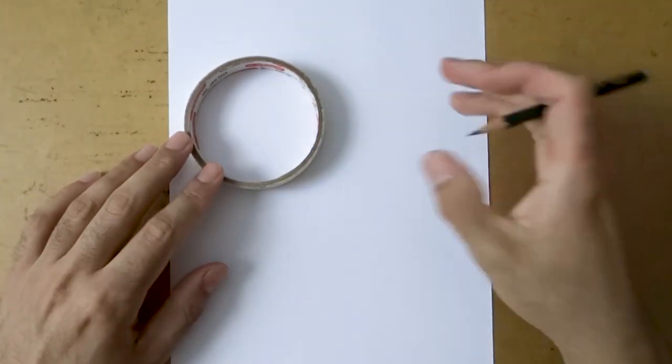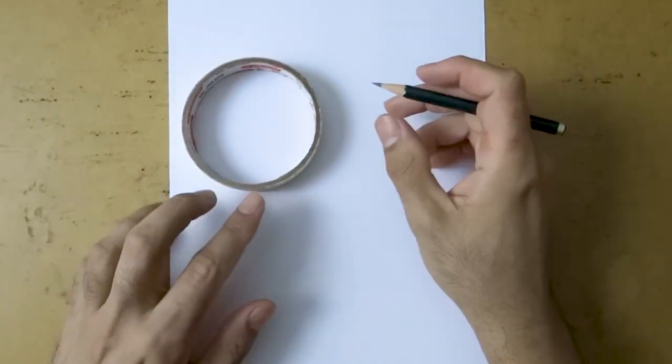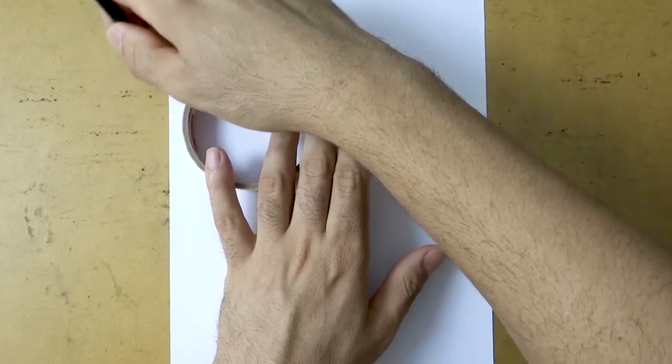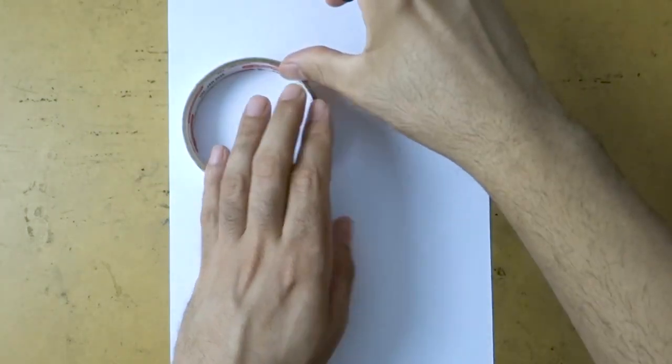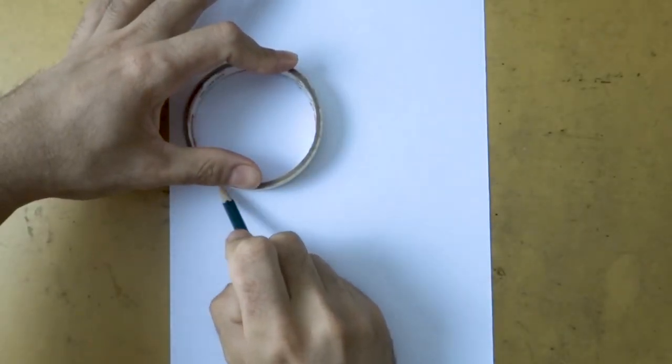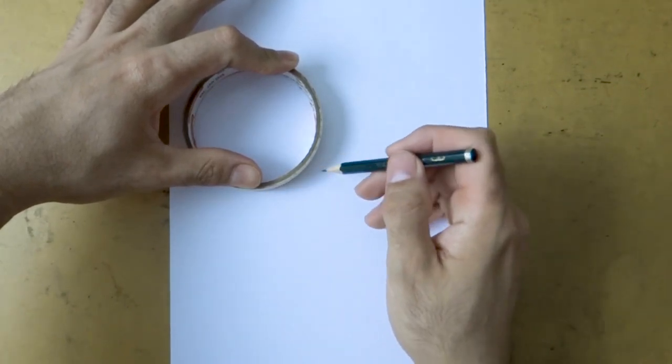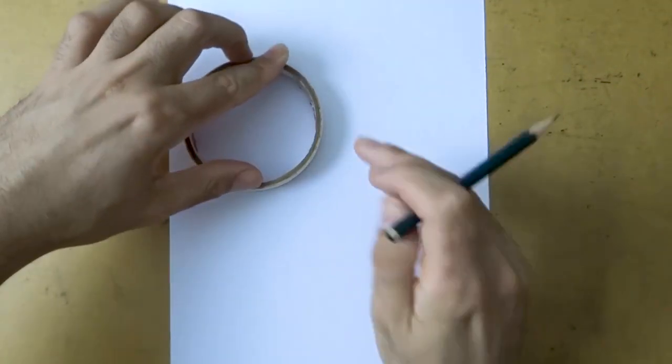Hello everyone, welcome back. In this video, we're going to create a very simple drawing. And this is going to be a circular drawing. And to do so, I'm going to use a round surface, something circular that you have available, a container, a lid, that's okay. And I'll mark two halves of the circular area.